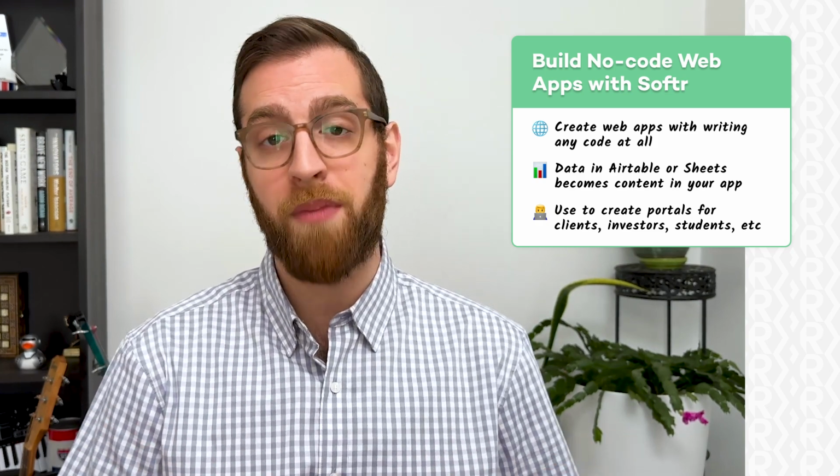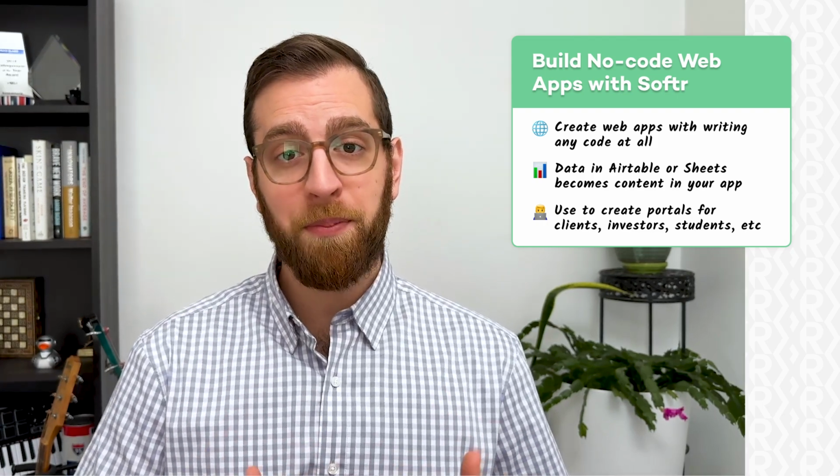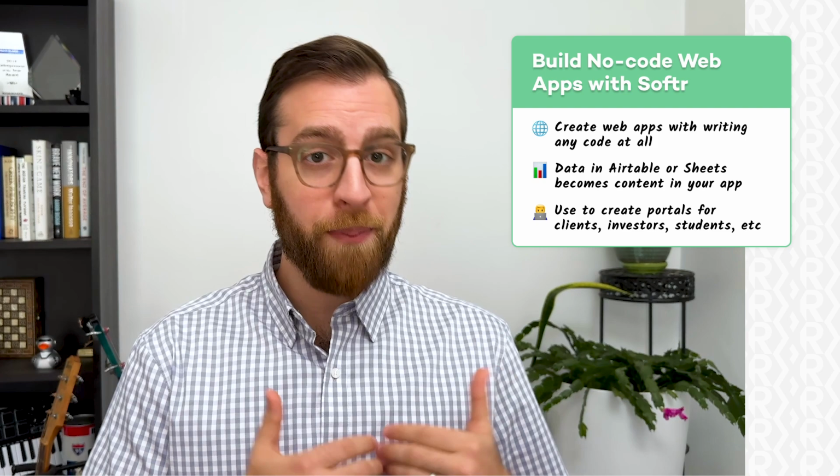Softr makes it simple to create portals where colleagues, clients, investors, students, or anyone you want can sign in and access that information. Then they'll be able to view the data that you've stored in Airtable and interact with it just like any other modern web or mobile app. Essentially, Softr lets you create a public front end for an Airtable backend, giving you a convenient way to view, share, and update your Airtable data.